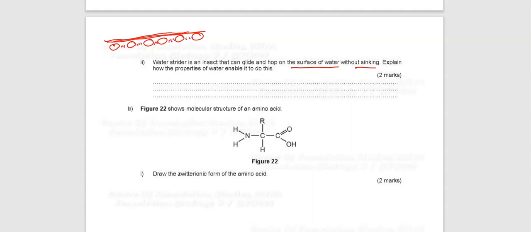Okay, hydrogen bond. And a water molecule at the surface will also form a hydrogen bond with the water molecule below. Like that. So this creates a phenomenon we call surface tension. Surface tension is created due to the interaction between water molecules through the formation of hydrogen bonds.